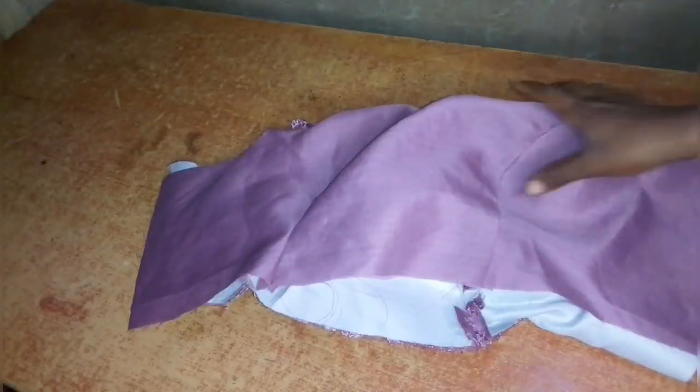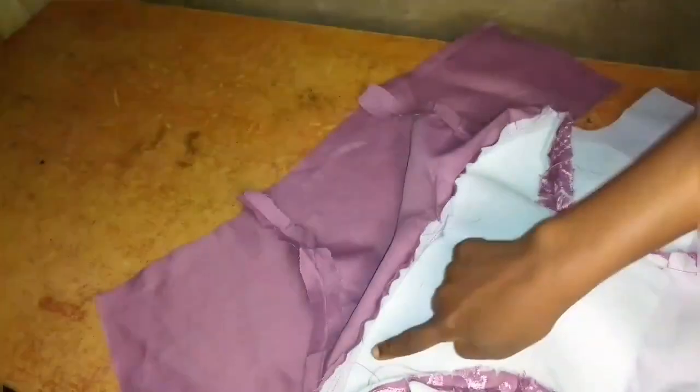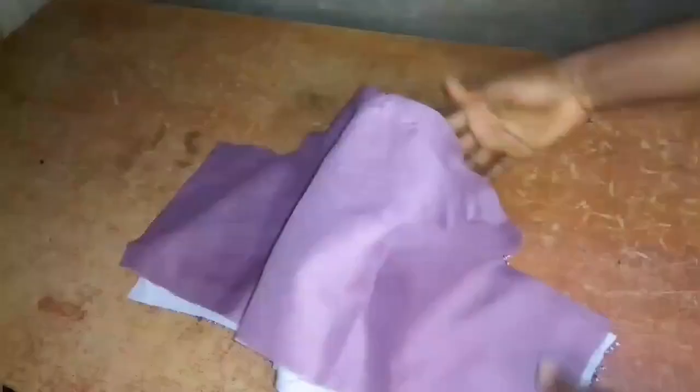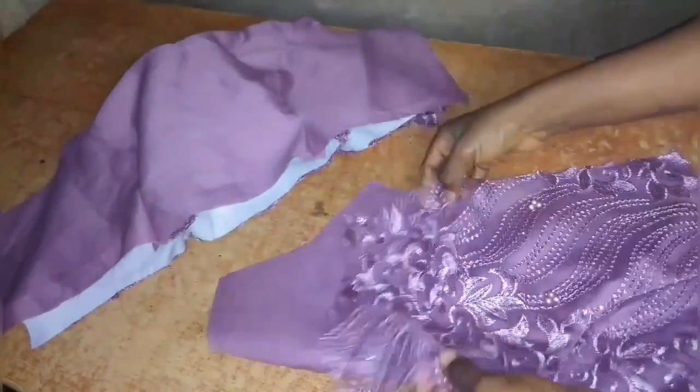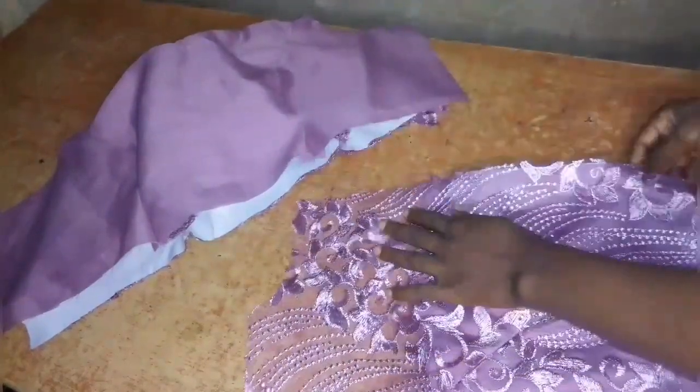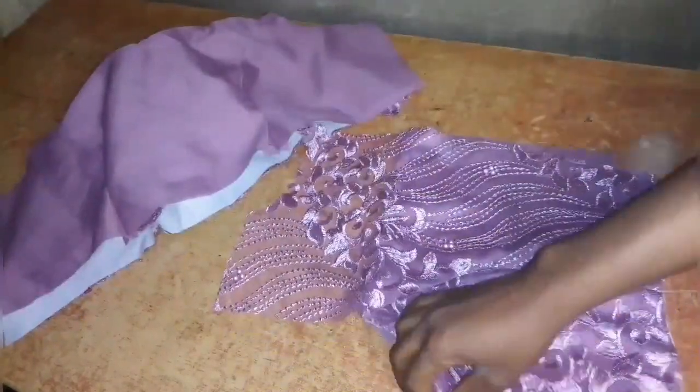So I've turned the neckline. As you can see, I have turned the neckline, I've notched and top stitched towards the lining piece. I also did same for the back pieces. I did that for the 2 sides of the back. So what I will do now will be to close up the sides using the lining.